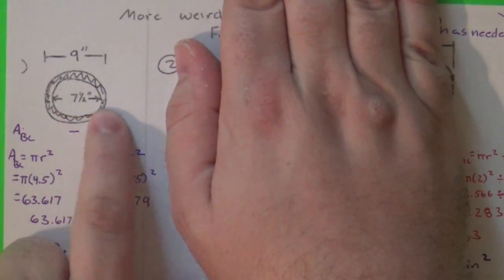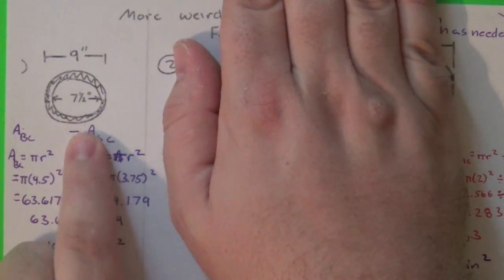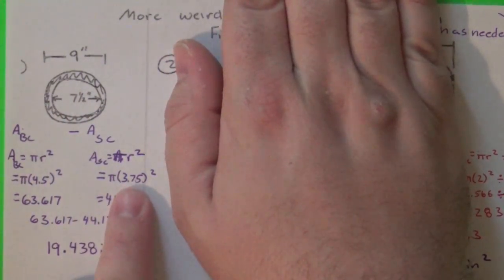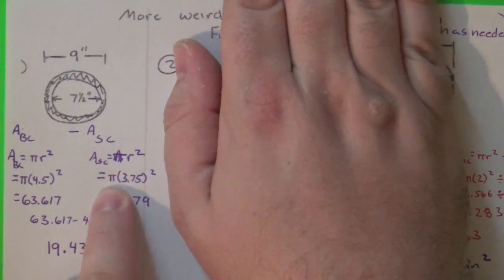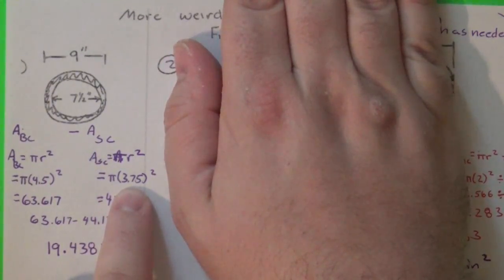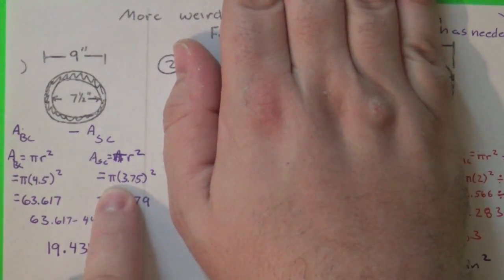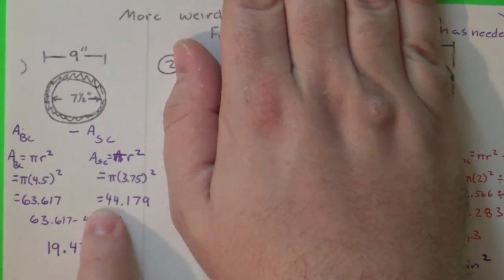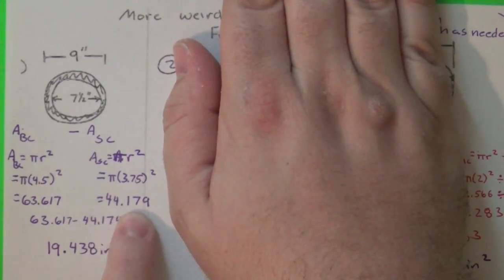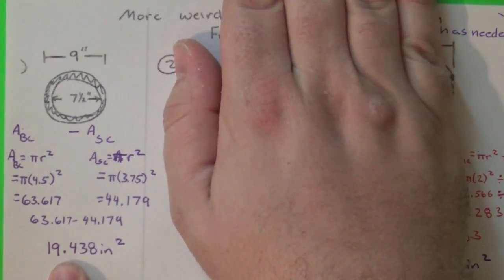Now I need to find the area of the small circle. From here to here is 7.5. That's the diameter of the small circle. So divide that by 2, and the radius of the small circle is 3.75. Plug that into your equation: pi times 3.75 squared is equal to 44.179. When you know these two, you subtract, and you get your final answer of 19.438 inches squared.